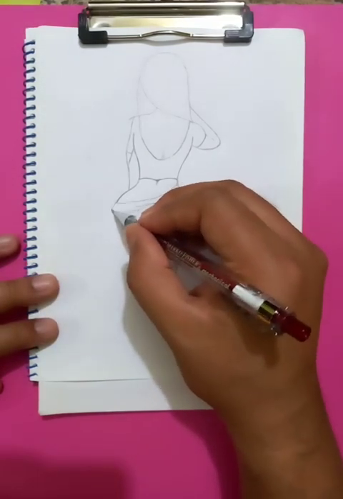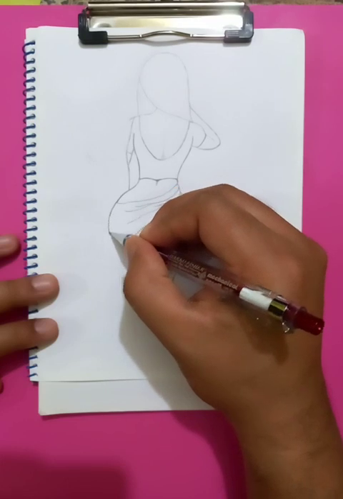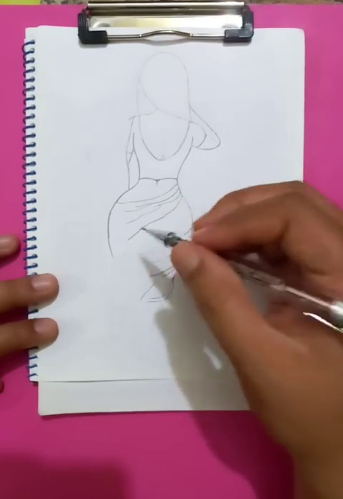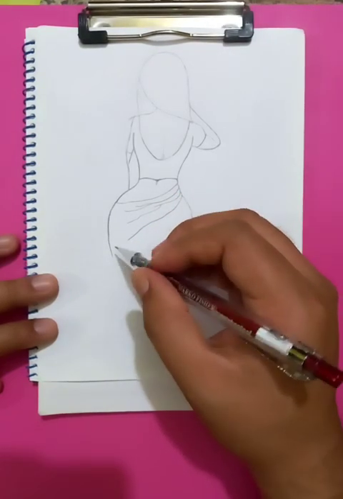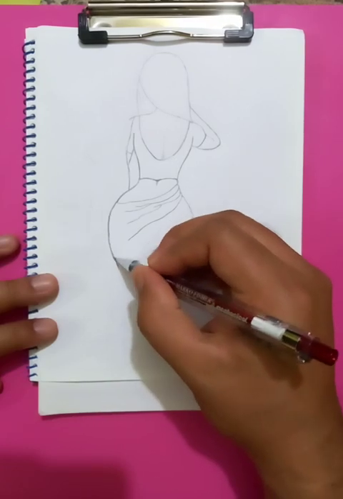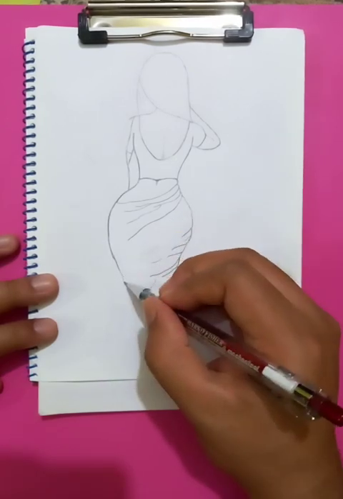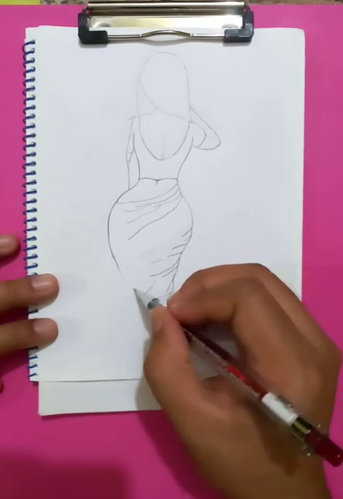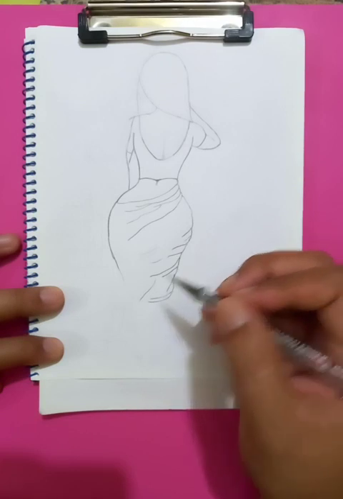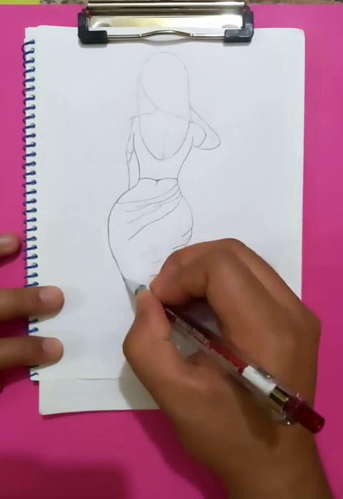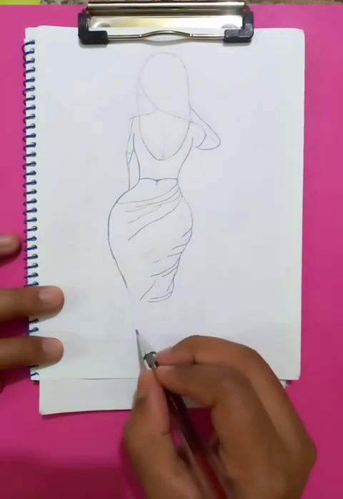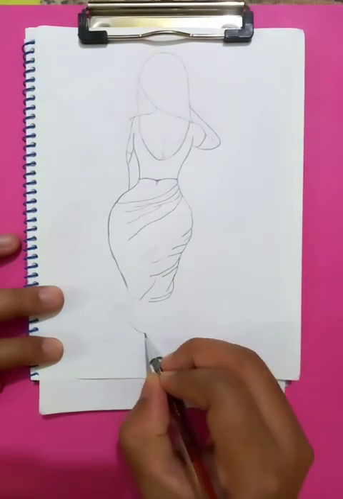Okay, putting the outlines up to the surface. Okay, here.